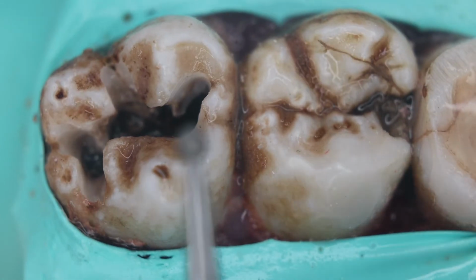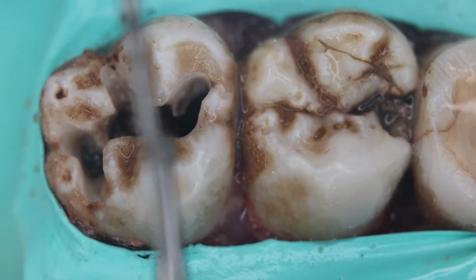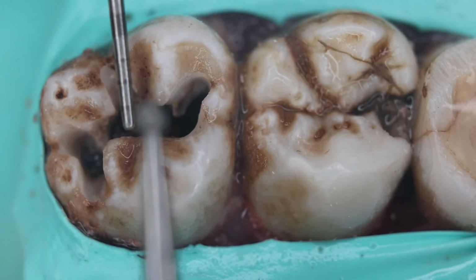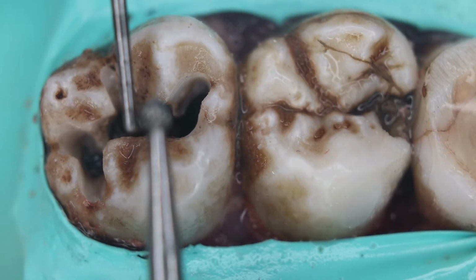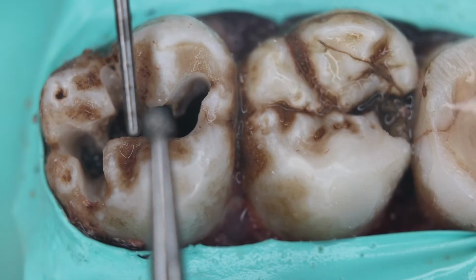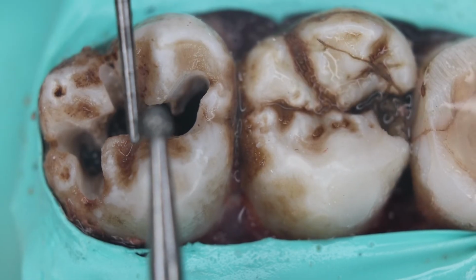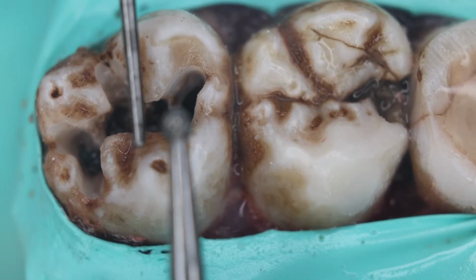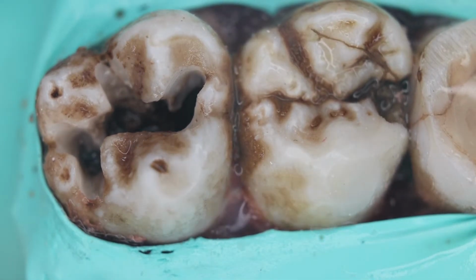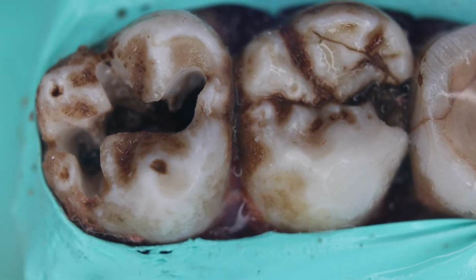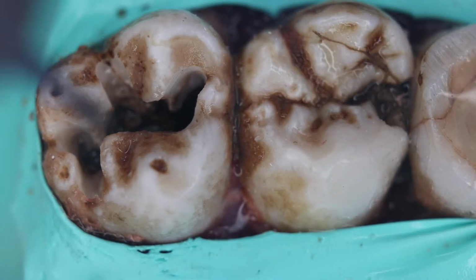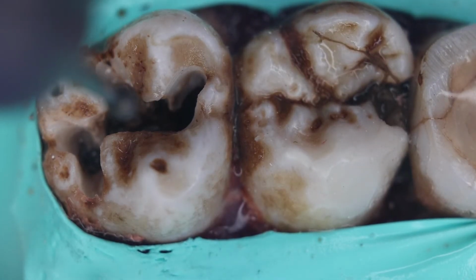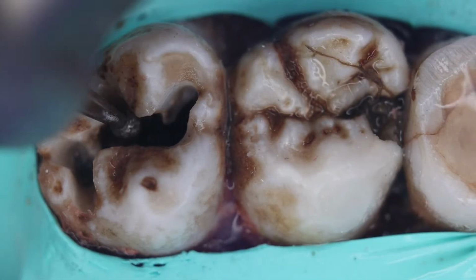So here we have this big round burr, and when we see the depth of this big round burr, it is roughly 1.5 millimeters. So we can get inside the dentine, covering the enamel that we had already explored, and we can remove the caries with the help of this burr, going deep up to the neck.